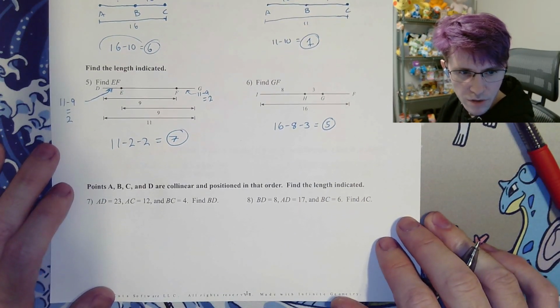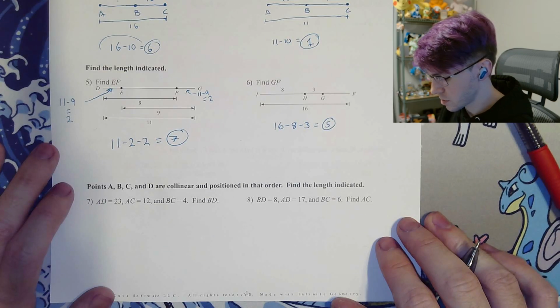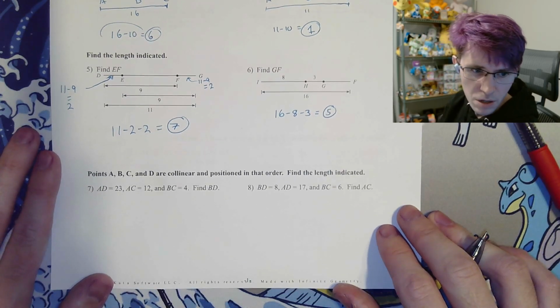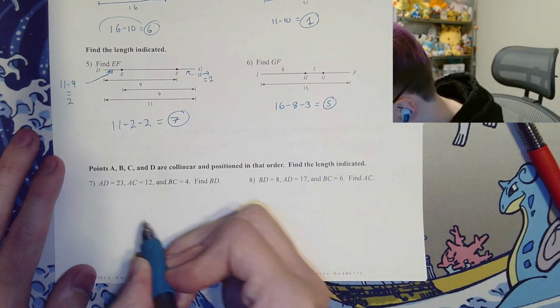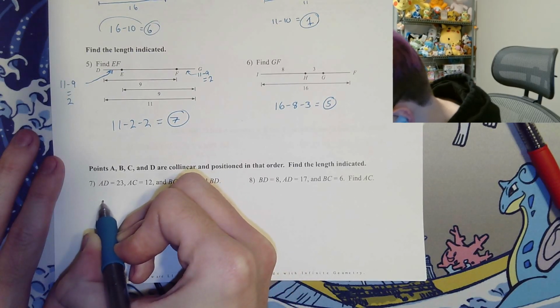Here we go, number 7. This one, you absolutely got to draw pictures on all questions like this, in my opinion. Very difficult to do a question like this in your head, but if you're able to do it in your head, more power to you.